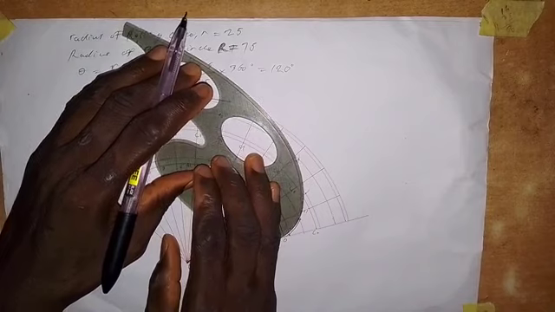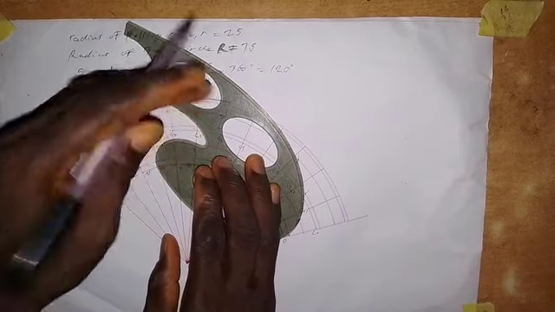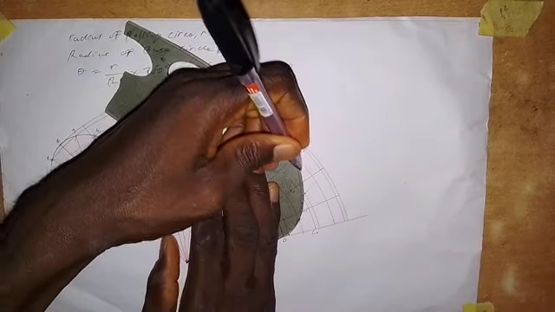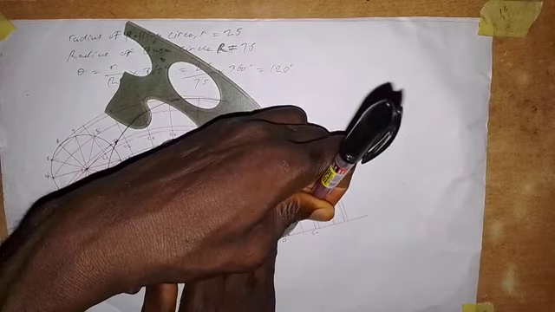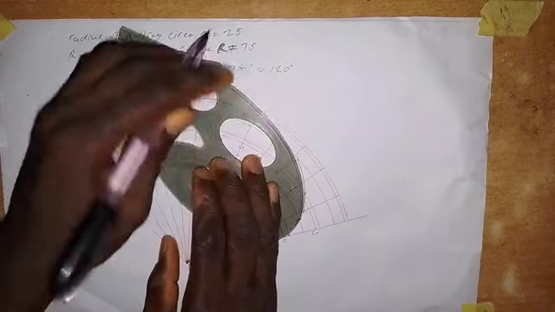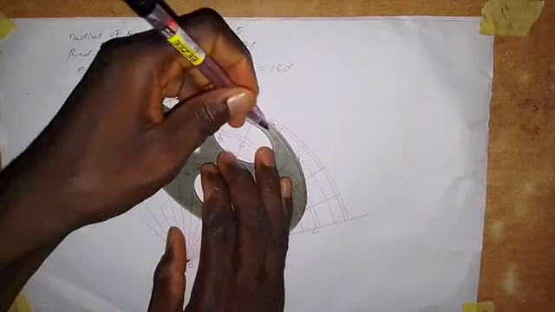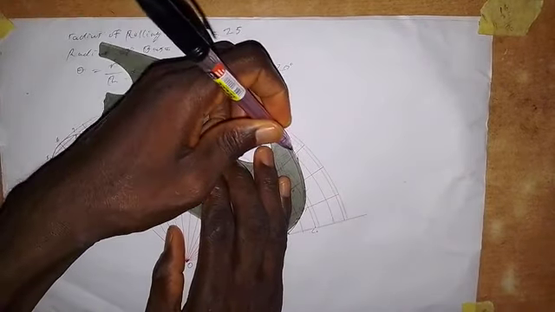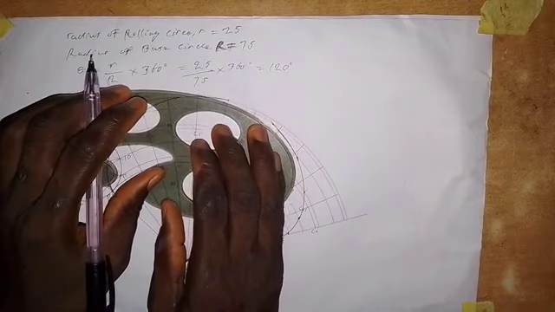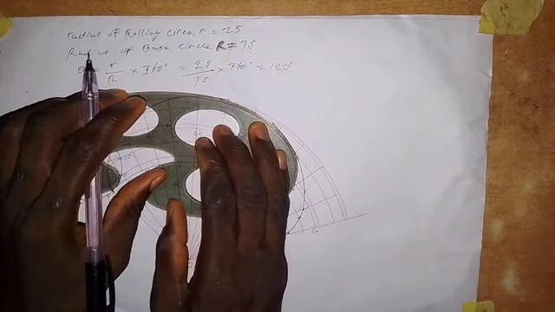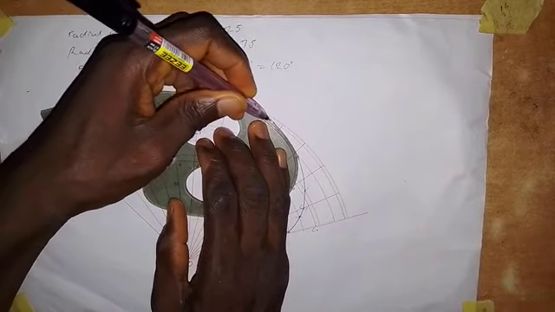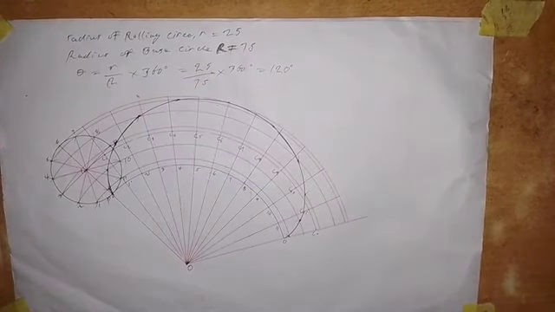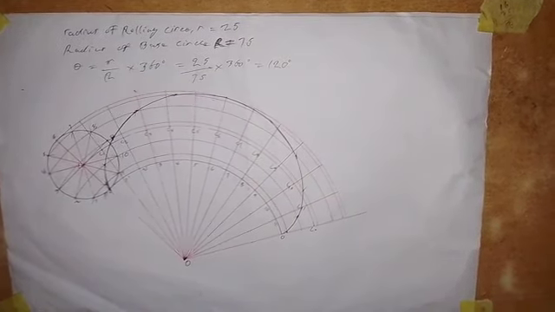Then we can join these three together. Then we connect this together. Then we connect this together. Alright, this is the epicycloid.